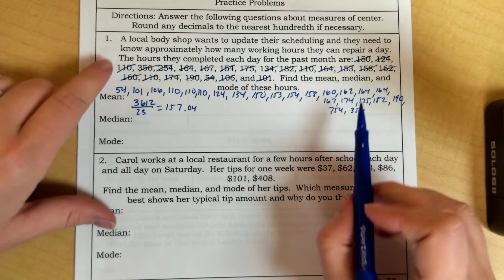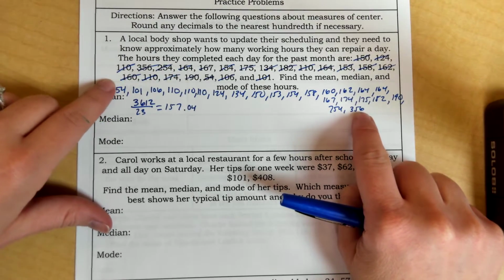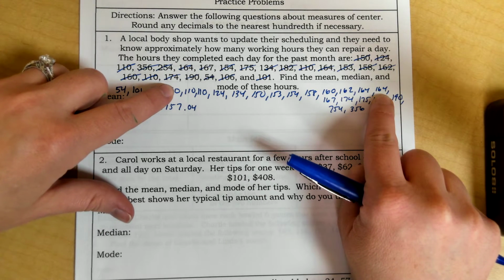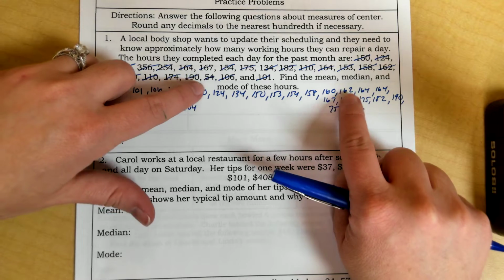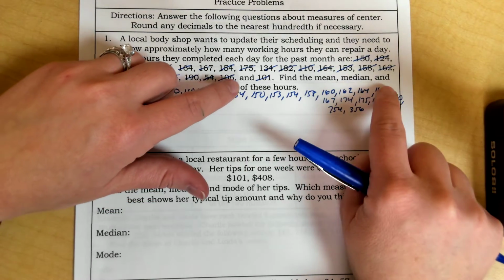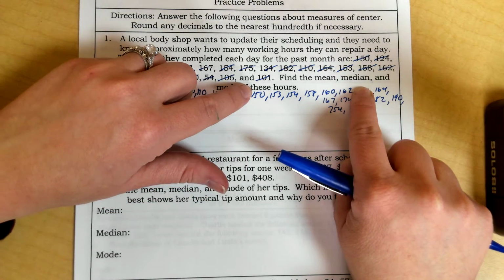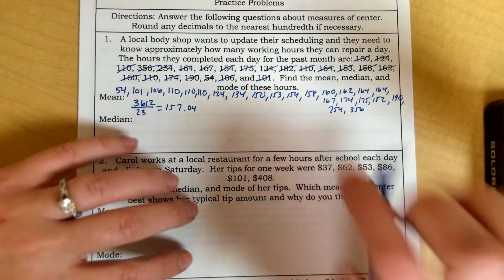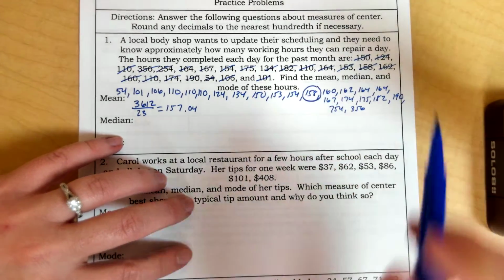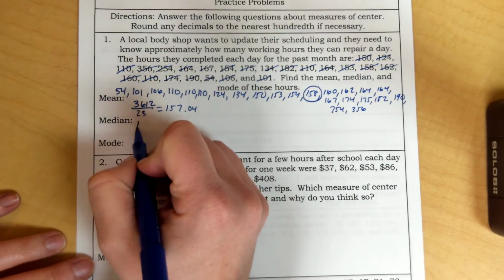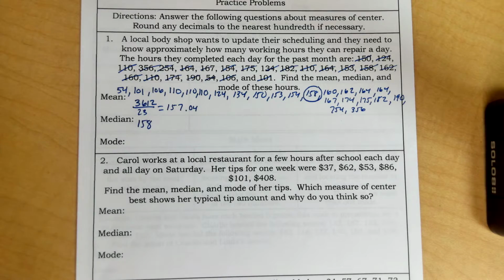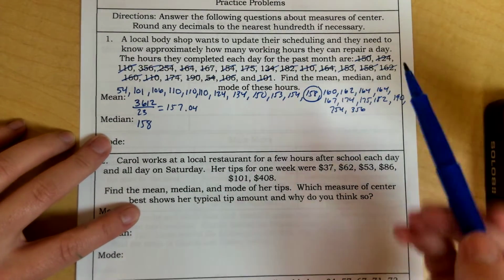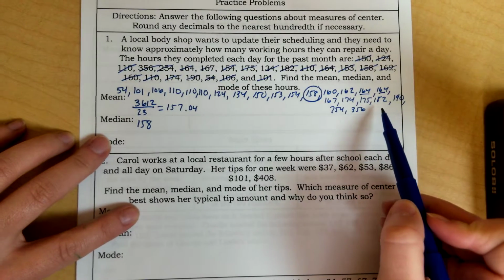Alright, so then we go to median, and there are 23 numbers, so an odd number, so I can go and start from my ends and work my way in. So 1, 2, 3, 4, 5, 6, 7, 8, 9, 10, 11, and 12. This number right here is my middle number, so my median here is going to be 158.